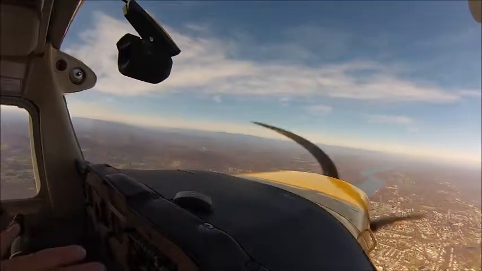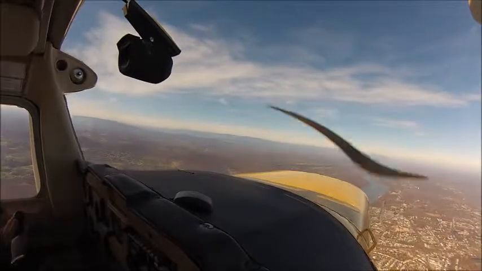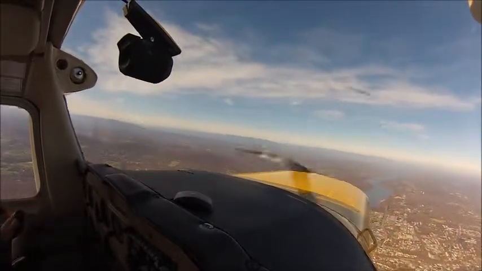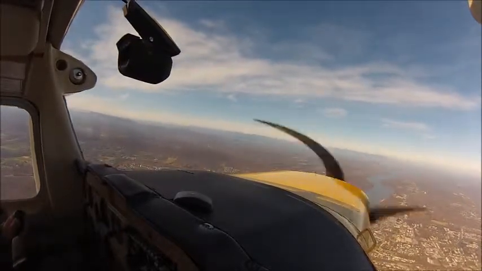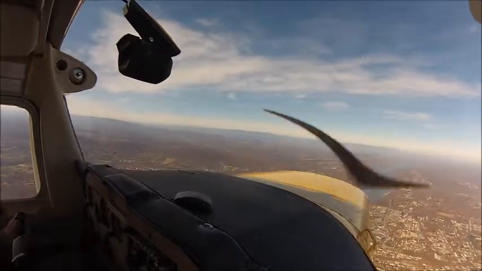Now, because of the way you're looking at this, it's actually 2250 RPM. There you go, there's 23. Okay. So we reached our top of climb.